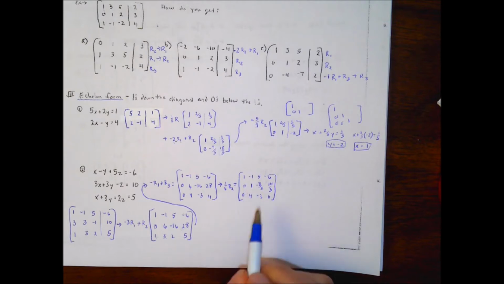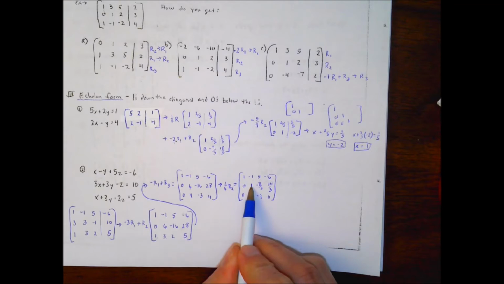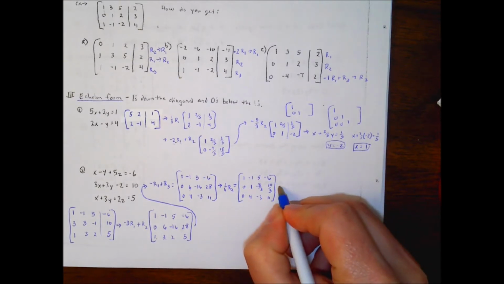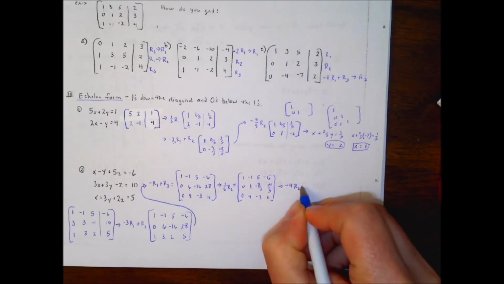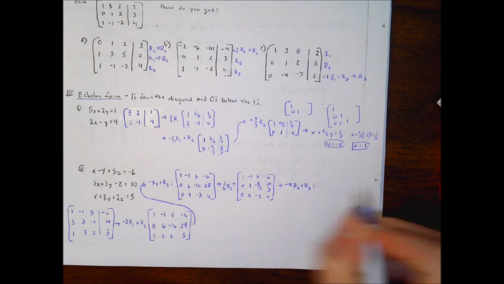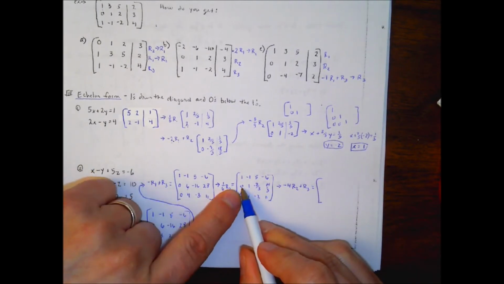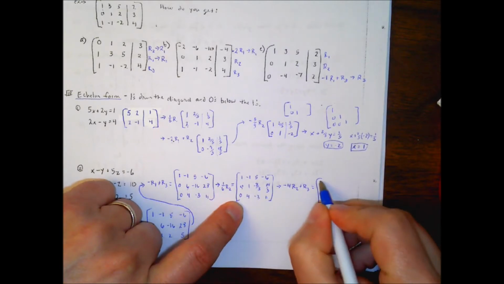Okay, so we have our 1 there. Now let's try and get the 0 underneath it here. So we're going to take -4 times this and add it to this. So -4 times row 2 and add it to row 3. So -4 times 0 plus 0 is still 0. By the way, I'm keeping these all the same.